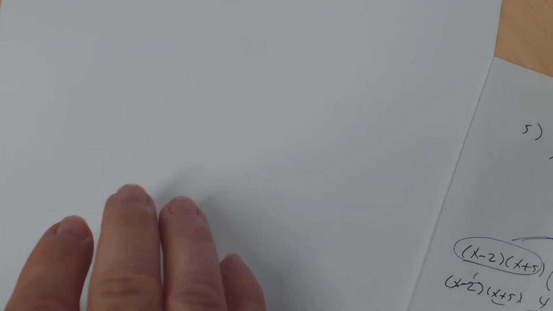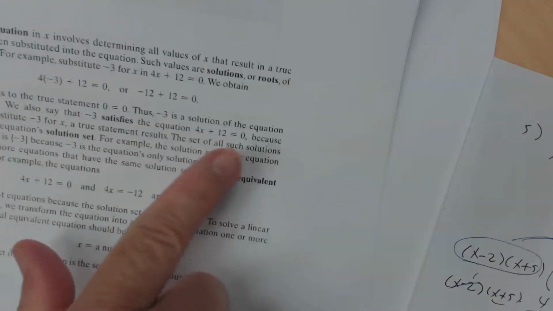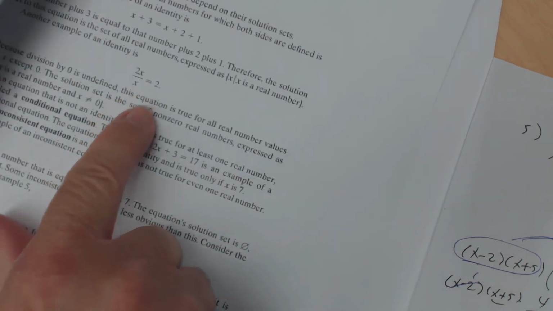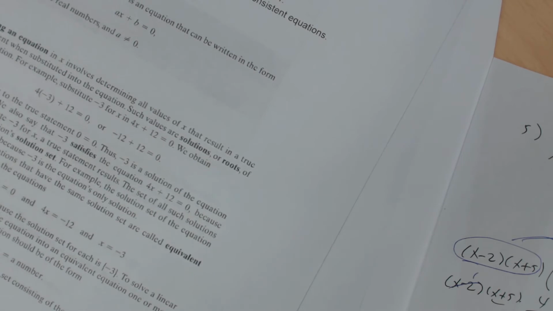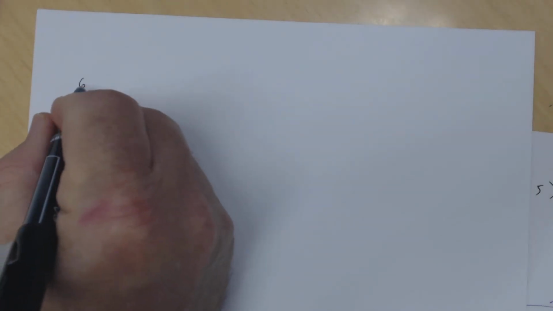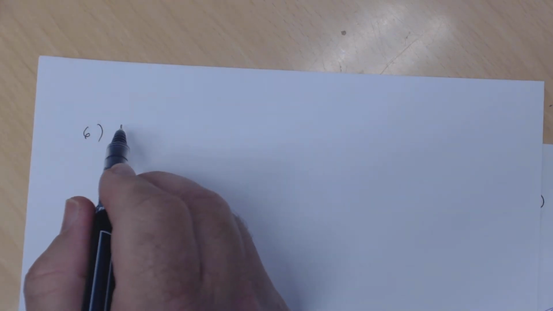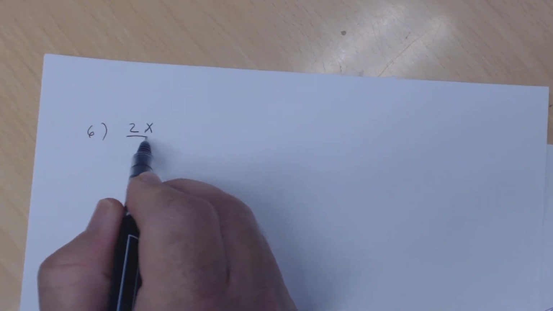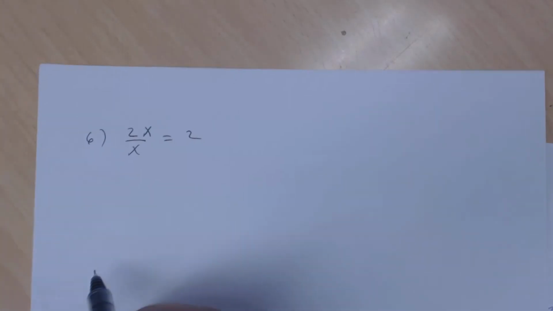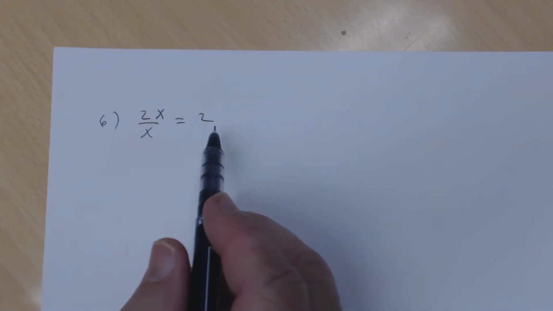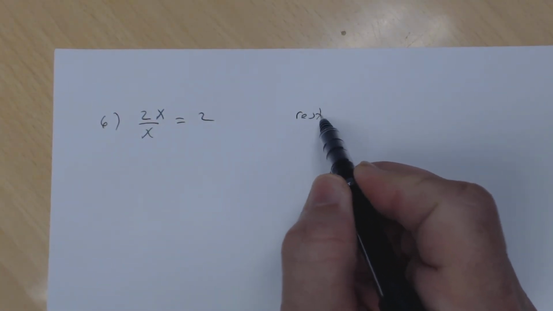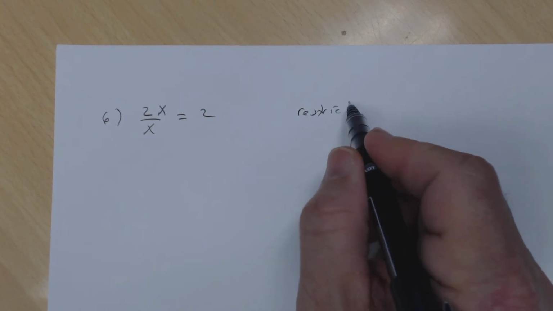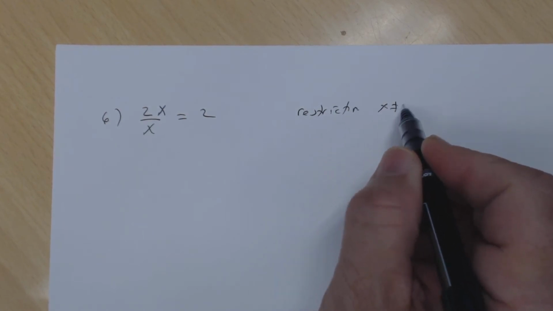Now, one other thing I just have to mention to you. It was mentioned here, and I just want to make a note of it. So let's talk about this for a moment. I'm going to call this number 6. We had 2x divided by x equals 2. So notice the restriction: this is a rational equation, so the restriction is that x cannot equal 0.